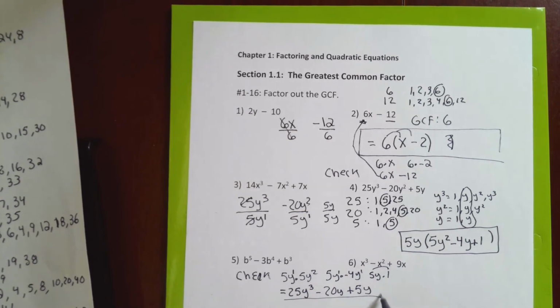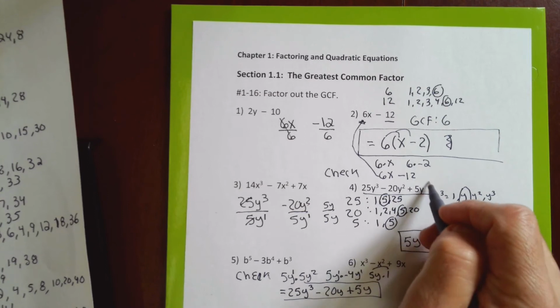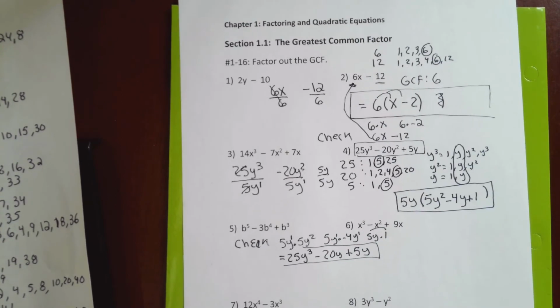I look at this. I compare it to the original problem. Because that's exactly the original problem, I know my answer is right.